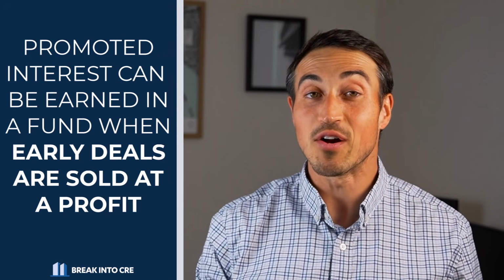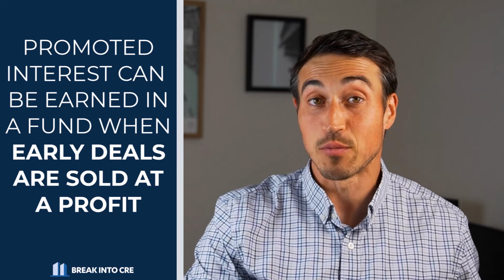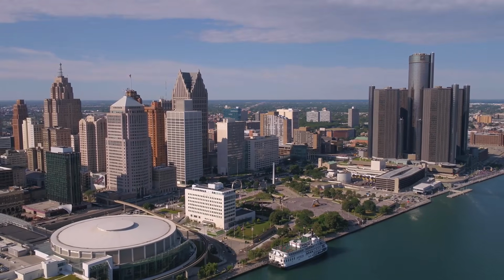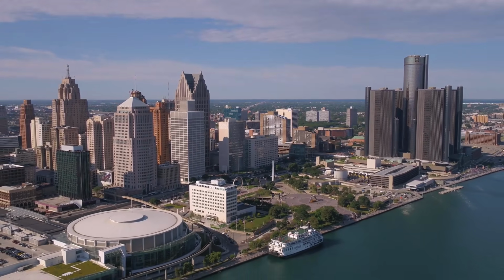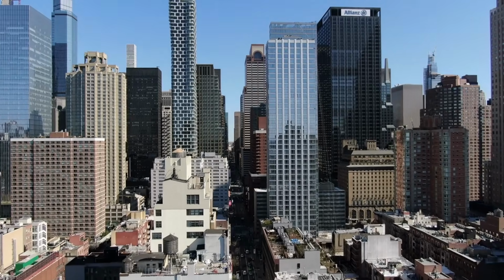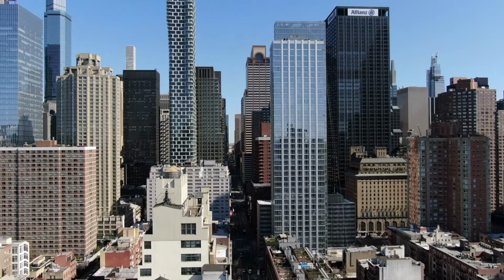In some situations, promoted interest will be earned when early deals in a fund are sold at a profit before all assets in the fund are ultimately liquidated. But if market conditions change over the next few years and at the end of the fund life, the LP hasn't earned their preferred return overall, this is where something called a clawback can often come into play.